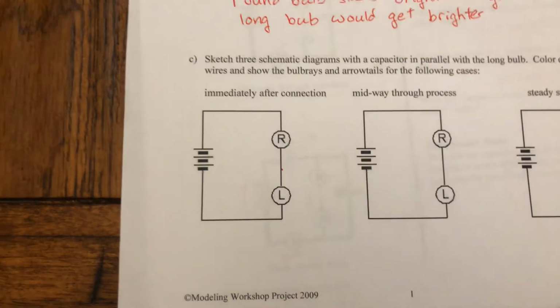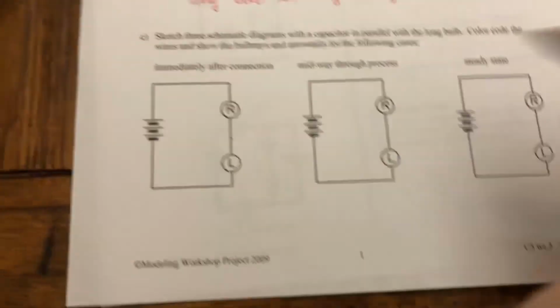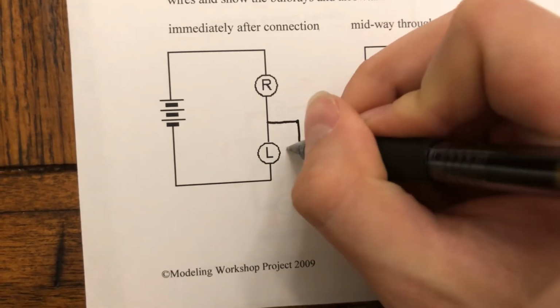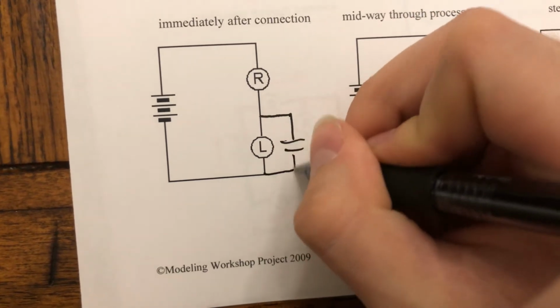I guess I should probably use a different color.